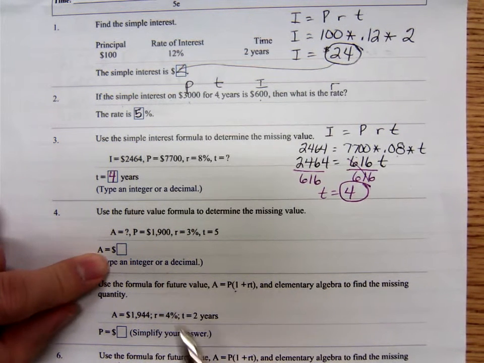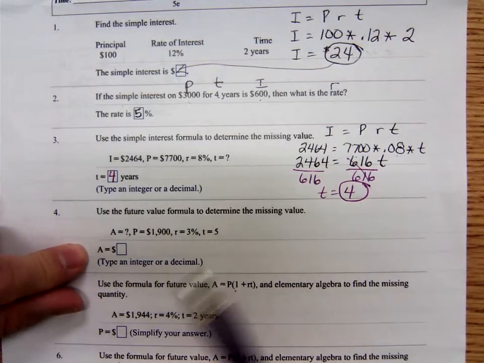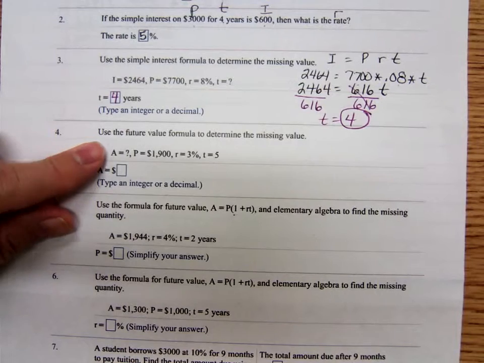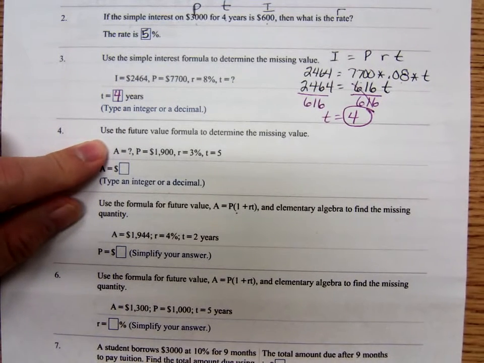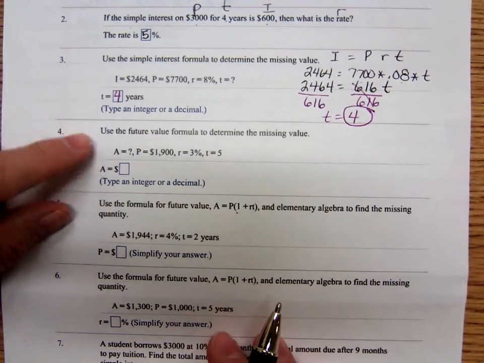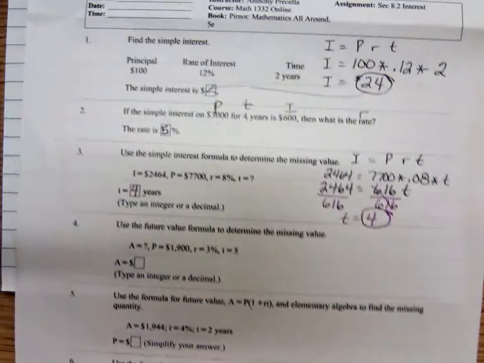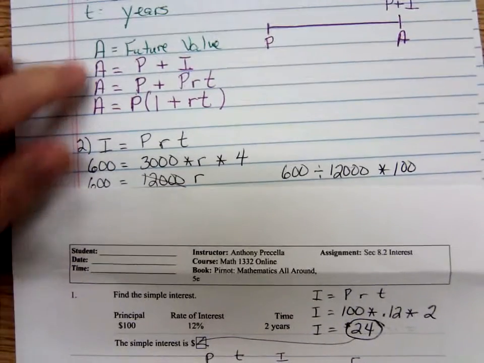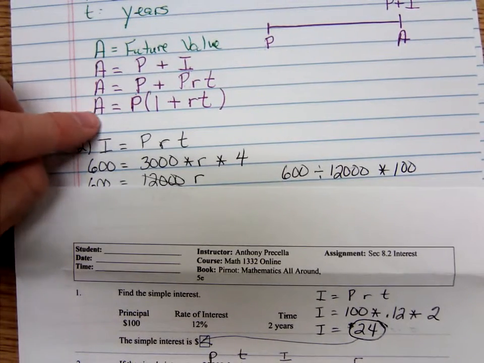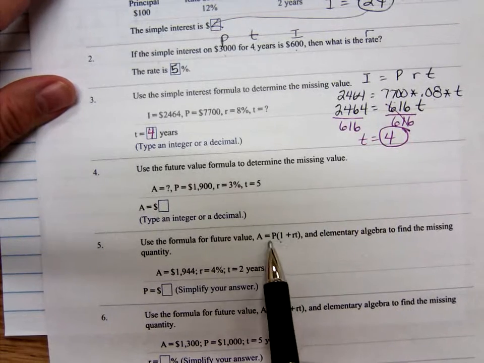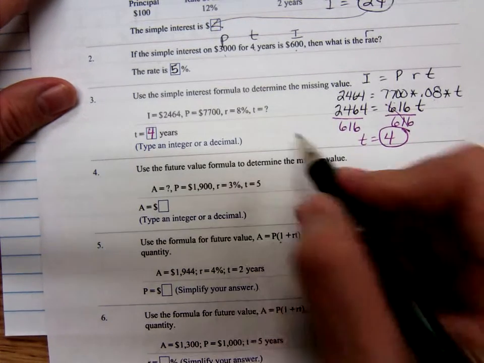Now, number 4. Use the future value formula to determine the missing value. Well, there's several, let's look back up here. There's several ways of writing the future value formula, but it seems like the way that they're going to be using it, if you look at the next homework assignment problem, is this way.